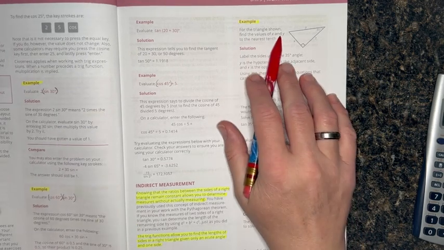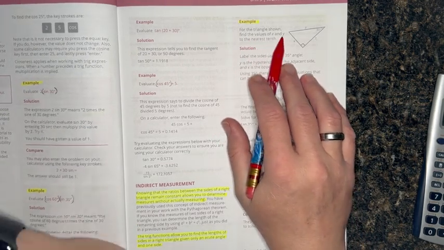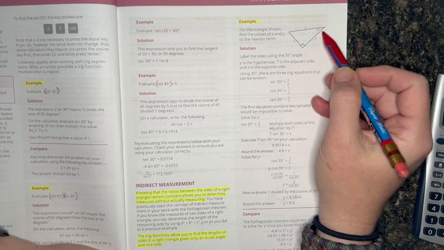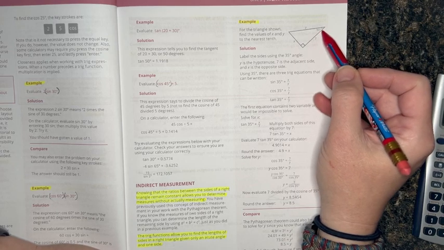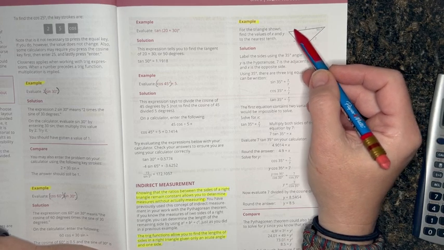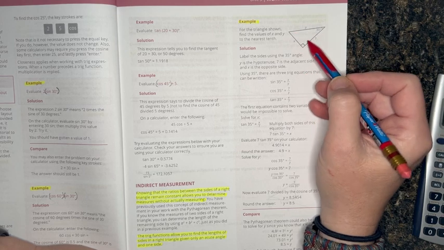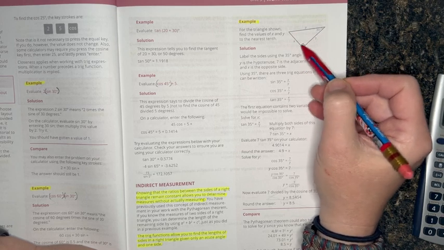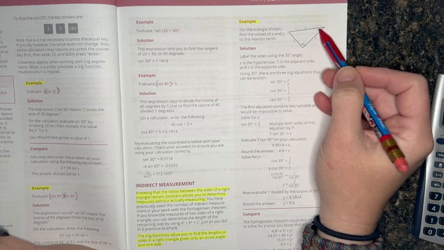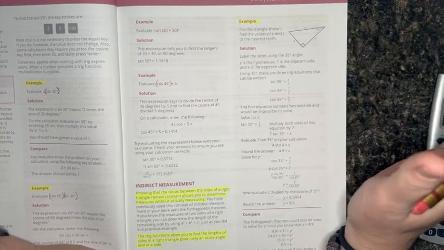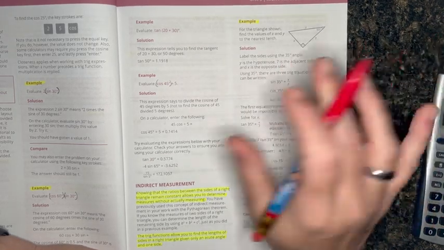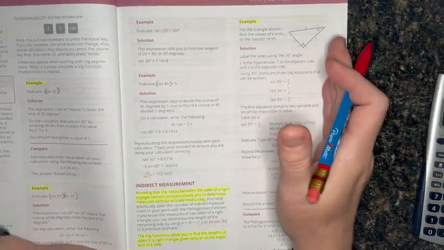It says, for the triangle shown, find the values of x and y. So we have a right triangle with a 35-degree acute angle. We already can figure out the measure of this angle because there's only 180 degrees inside of a triangle. Here's 90, here's 35, so we could figure that out. They're not really asking that, but we could if we wanted to complete this triangle.